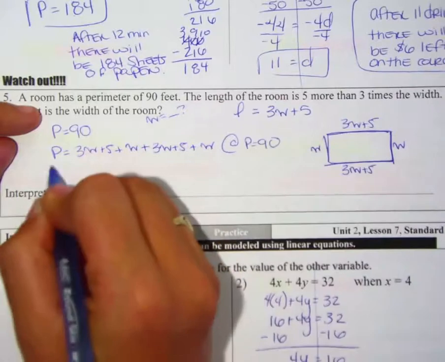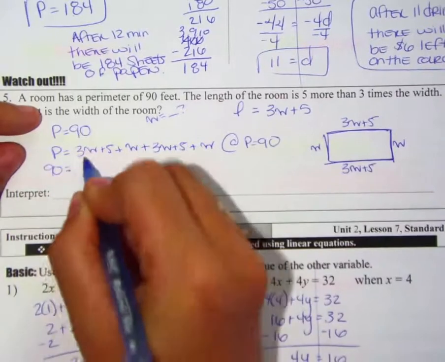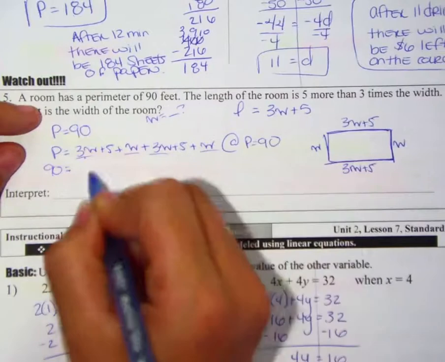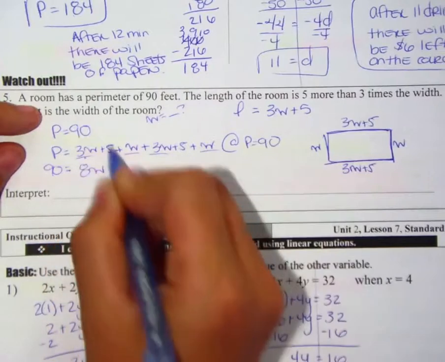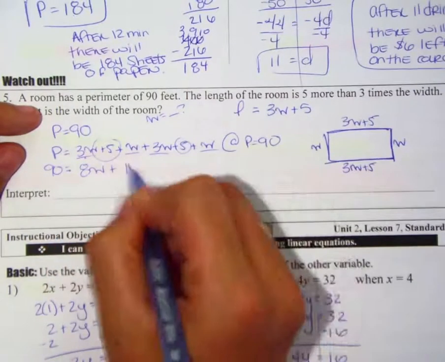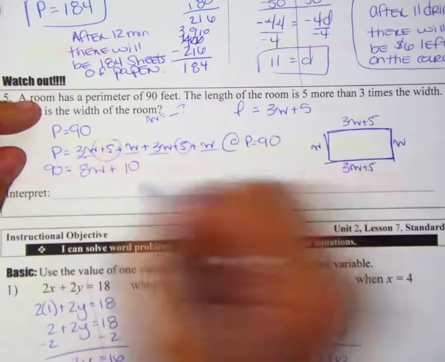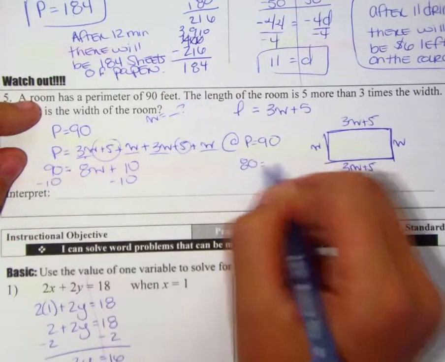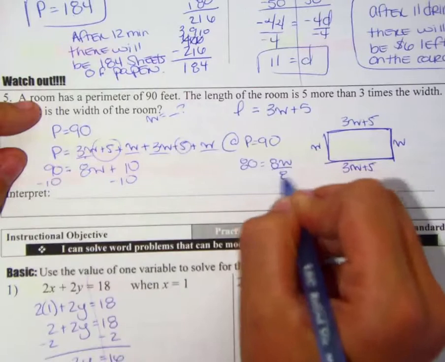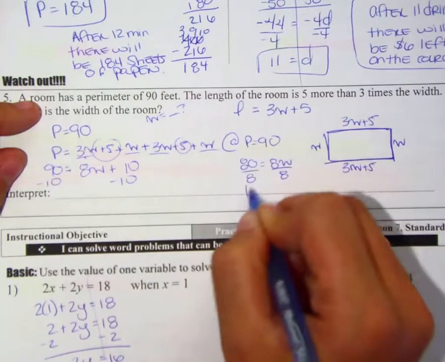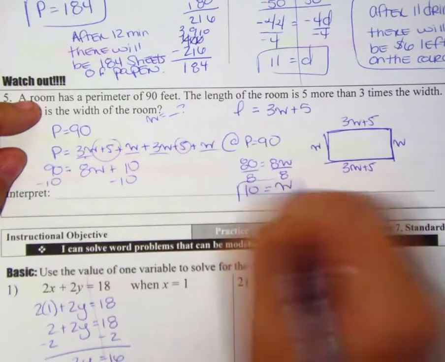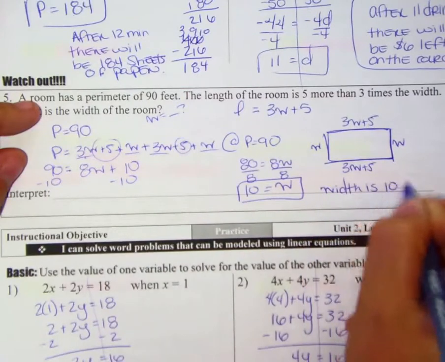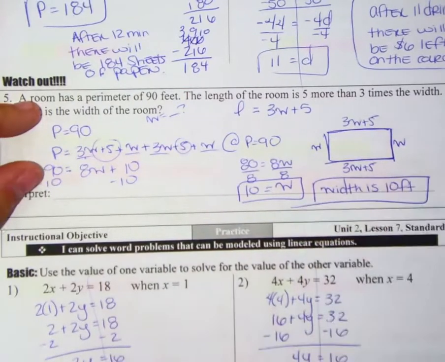So 90 equals, combining like terms, 8W plus 10. Subtract 10 on both sides. 80 equals 8W. Divide by 8. 10 equals W. So the width is 10 feet. And that's how you do that problem.